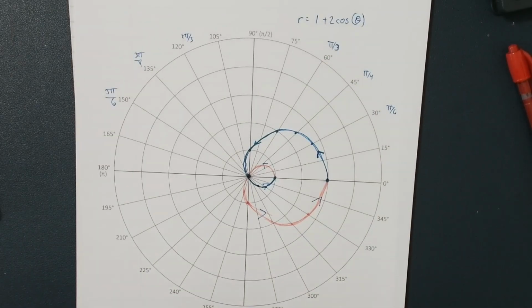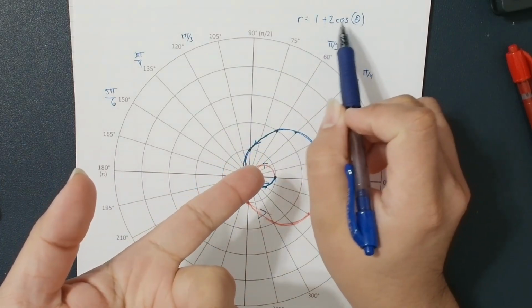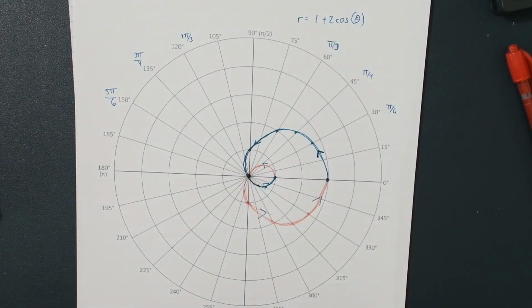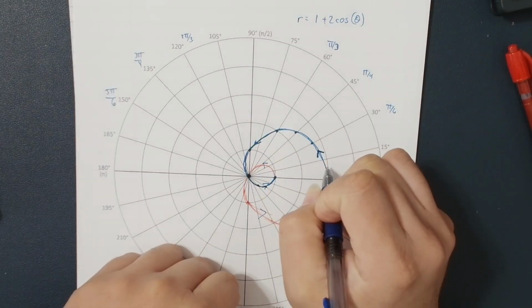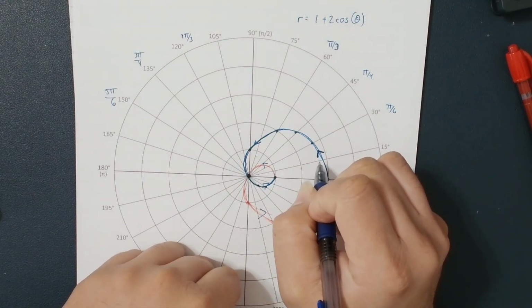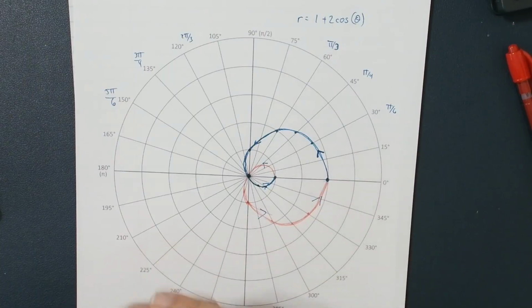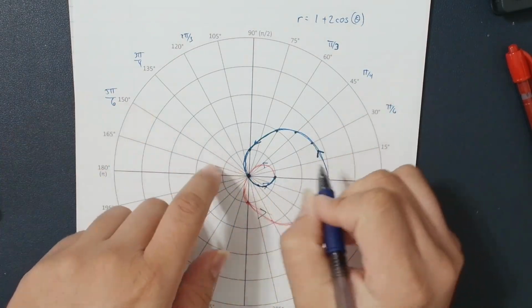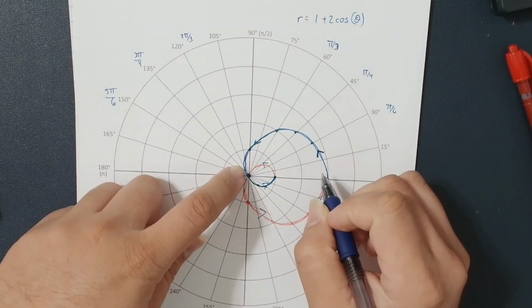So from this graph, we notice a few things. One, this could take a while. This wasn't even that complicated of a function. It's just cosine of theta plus a number. That doesn't seem that complicated. And yet it took a good 15 minutes to graph all that out. Let's see, about 12 minutes. It took about 12 minutes to graph all that out. So one thing is that this can take a while.